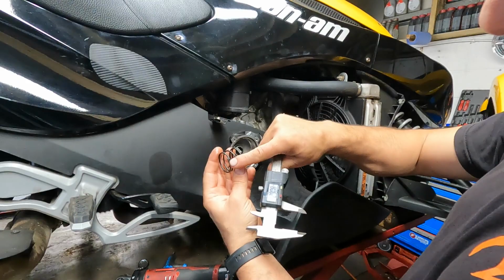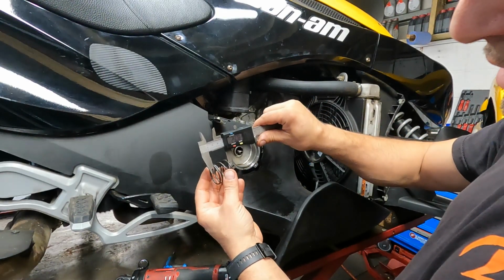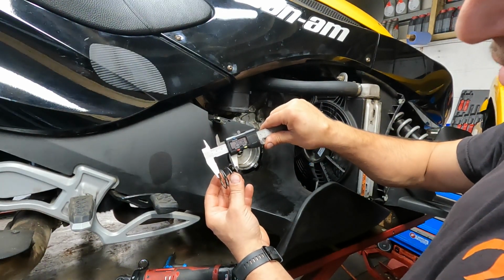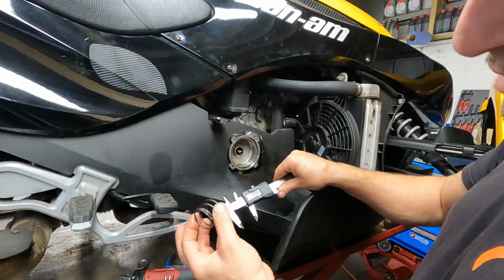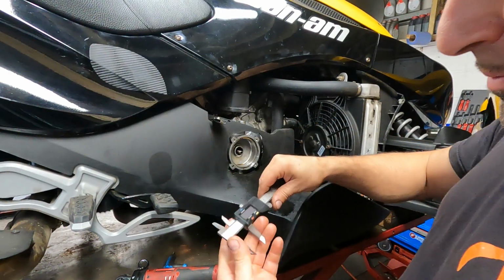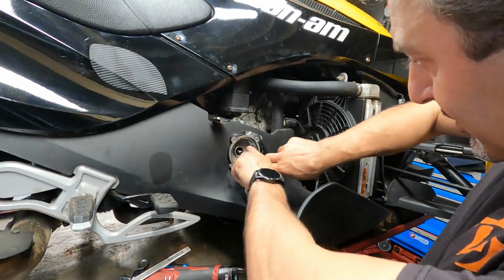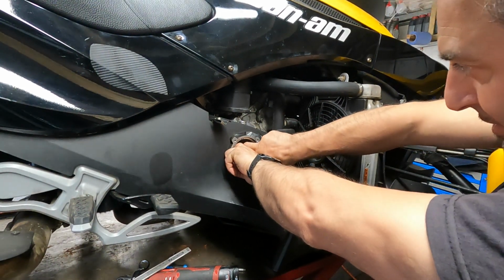So I'm measuring the two highest points, and we're at 29 mil, so we're 3 mil low. So we're going to need a spring, two seals. Also, this sleeve, just going to pull this out.